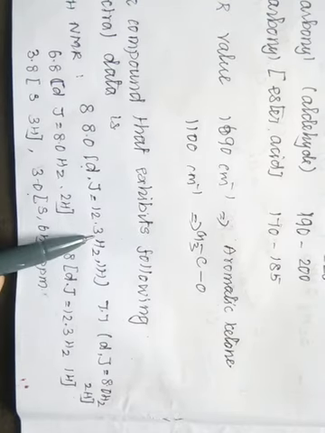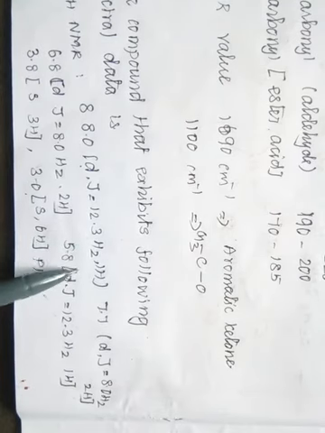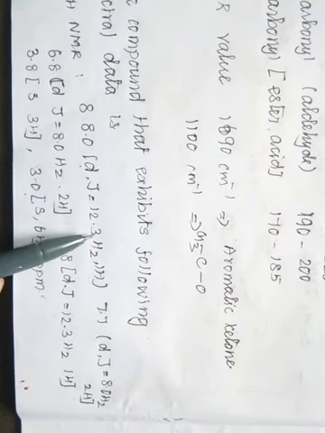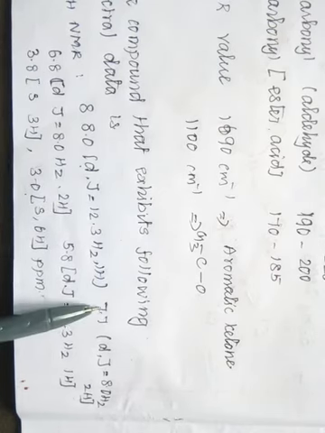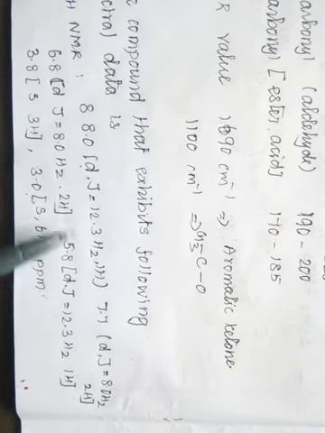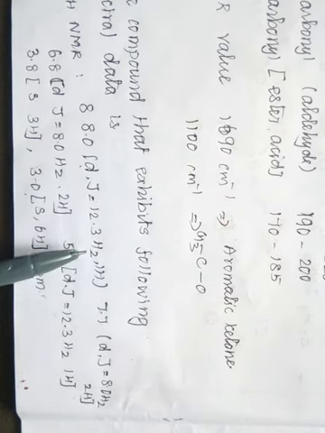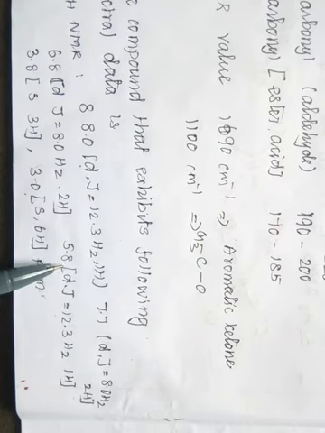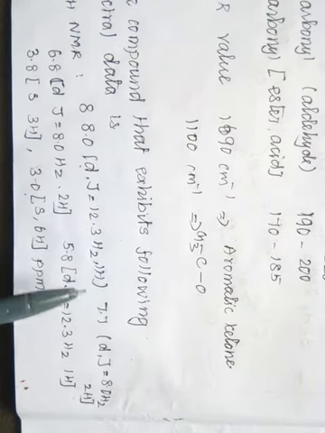Since they are coupled trans, we can come to the conclusion that they are not aromatic hydrogens, because in the aromatic ring all the hydrogens are coupled in a cis manner. For the aromatic hydrogens we get only 6.8 and 7.7, only 2, and these 2 are in different environments. The other two are out of the aromatic group because they are coupled in a trans way, but in an aromatic ring all the hydrogens are coupled in a cis manner, so these are not aromatic hydrogens.